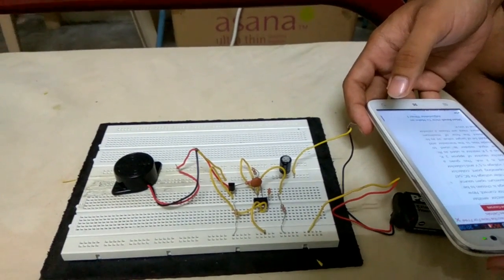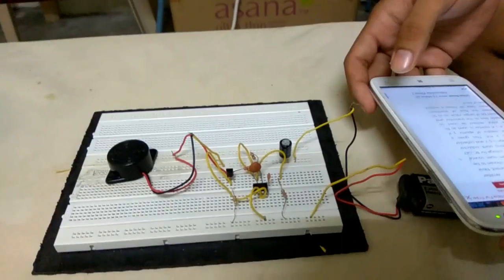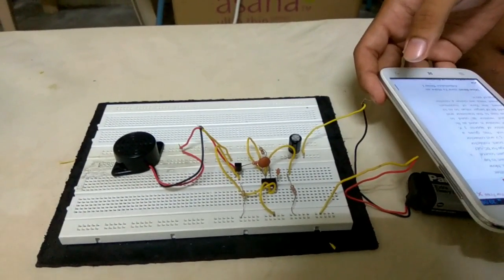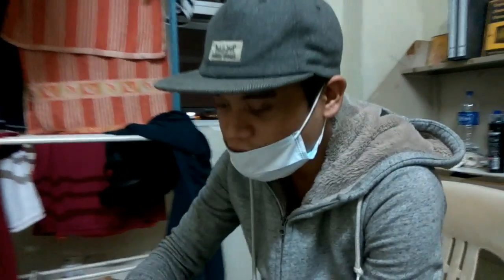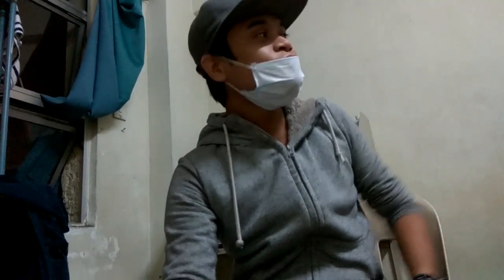Now you see. When somebody calls me, the radiation from the handphone makes current flow into the circuit, and the buzzer will alarm loudly. That's all from me. We have Tinagaran to explain the application of the experiment to our life.